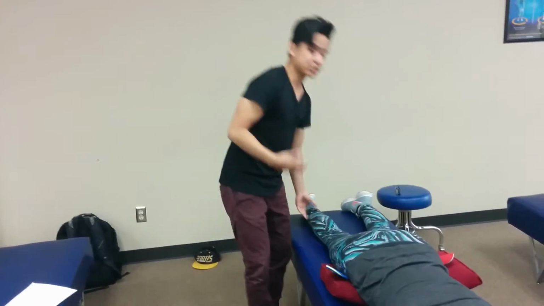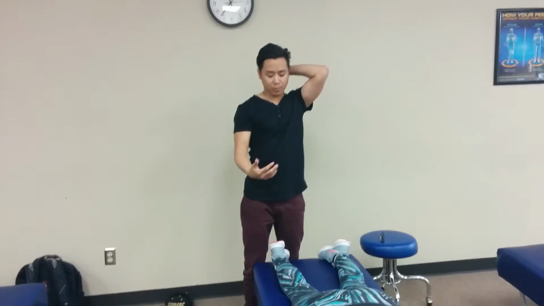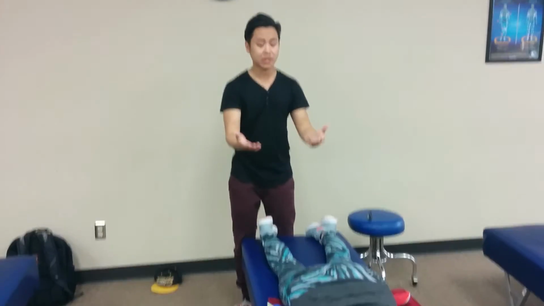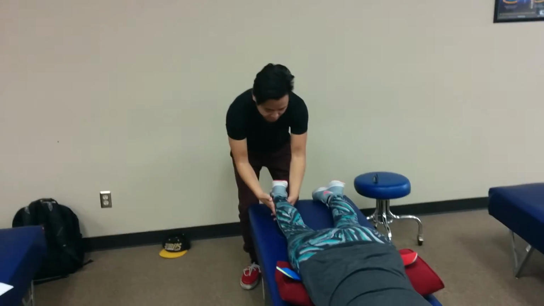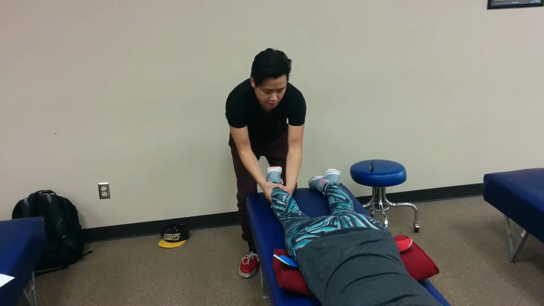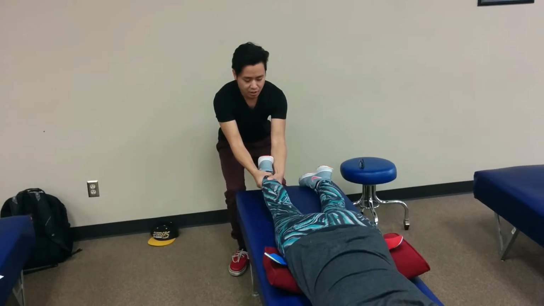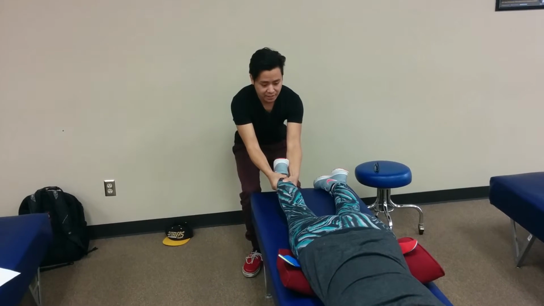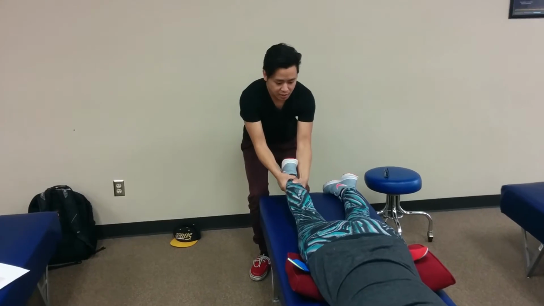The last thing is going to be sciatic traction. So she has sciatica going down the right leg. What I'm going to do is have her on the traction table. I'm going to hold the leg just above the ankle. I'm going to traction back down for 5 seconds. Release. Do it around 3 more times.